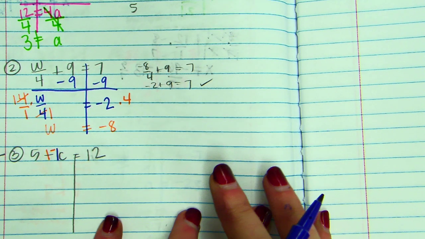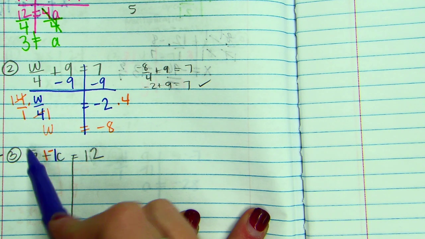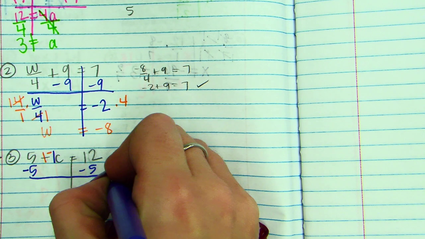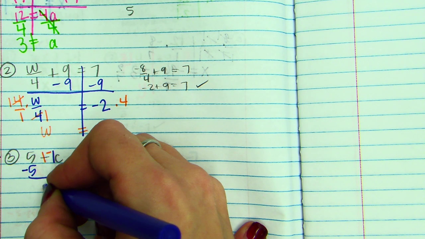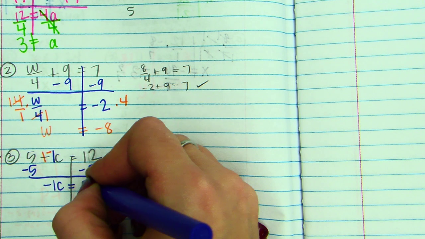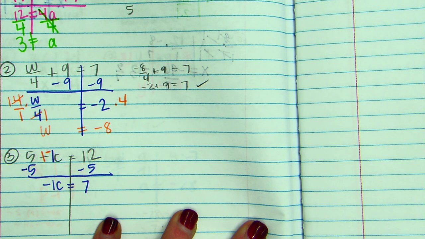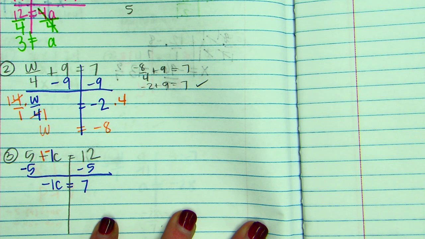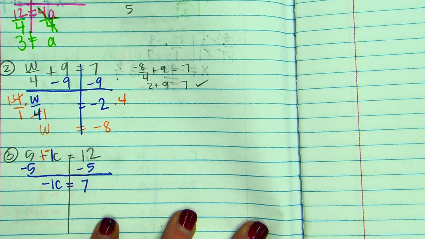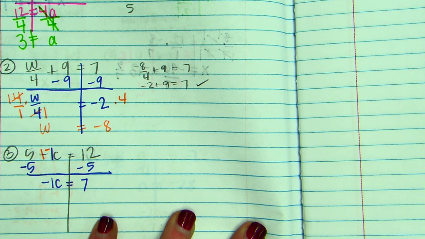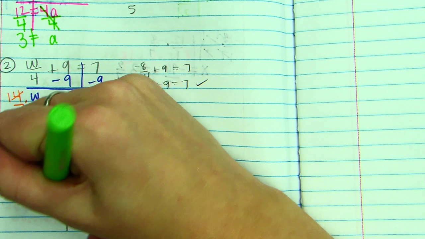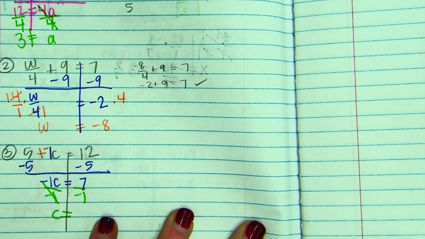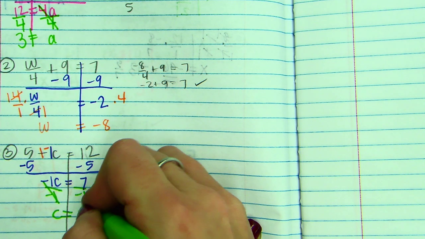Step 1 is to undo addition and subtraction. I have addition right here. We added 5, so the opposite of adding 5 is subtracting 5. 5 minus 5 is 0, so I have negative 1c left over equals 7. Now I need to undo multiplication and division. I have multiplication right here. I have negative 1 times c. The opposite of multiplying by negative 1 is dividing by negative 1. So I have c equals 7 divided by negative 1 is negative 7.